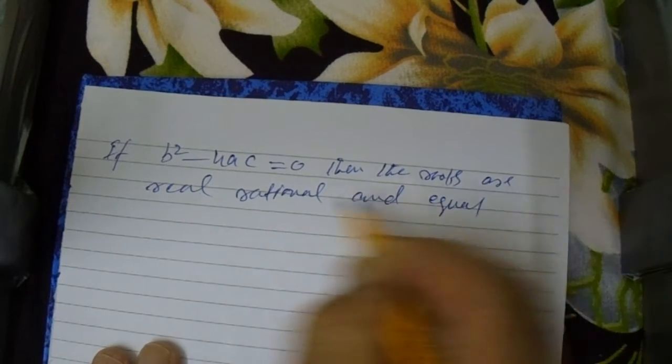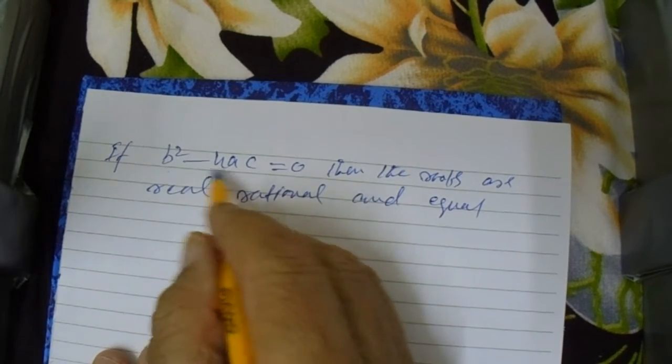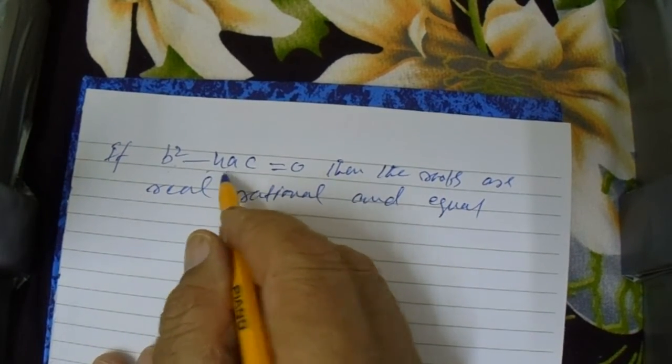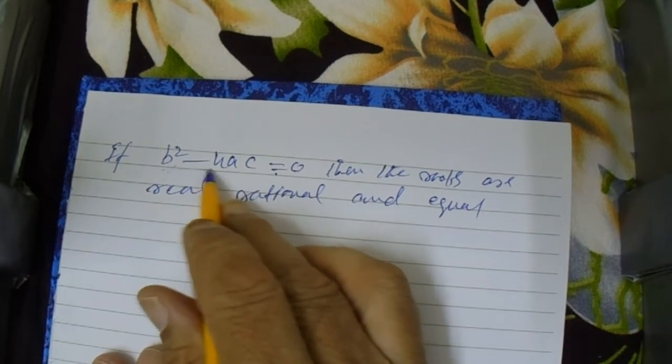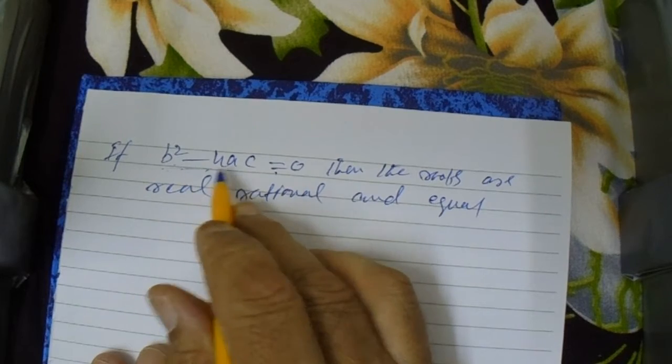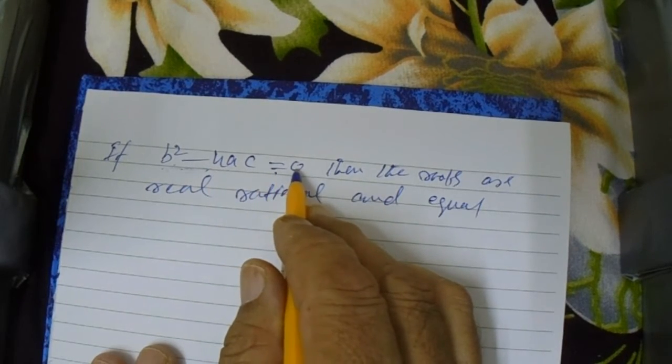This condition is fulfilled when we solve this algebraic expression and get 0.